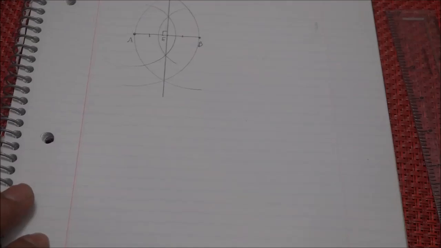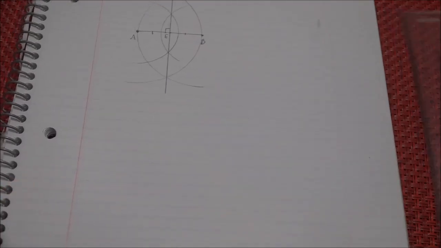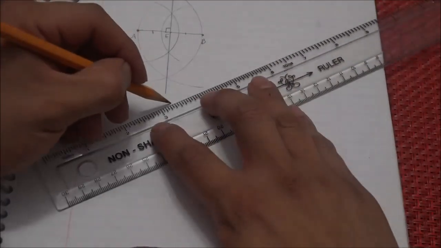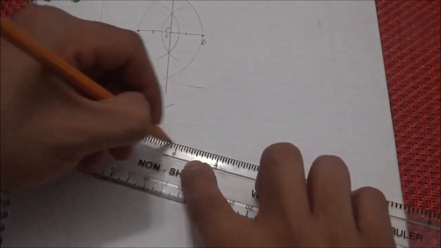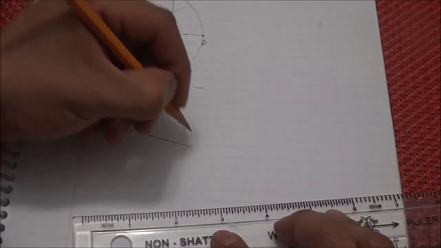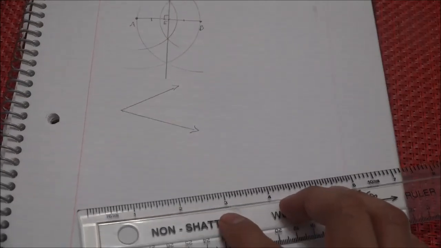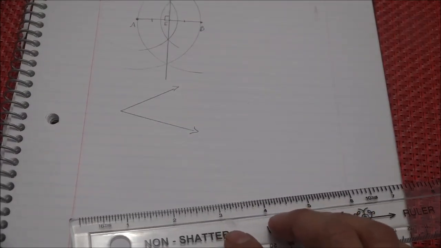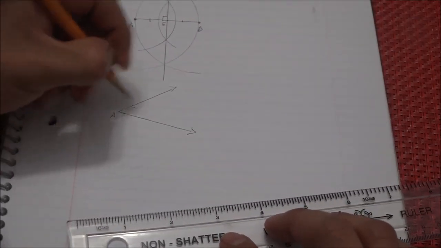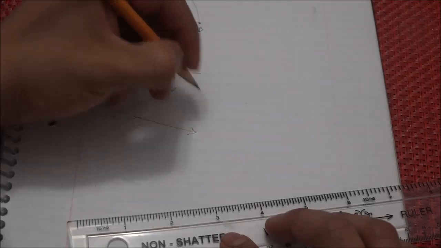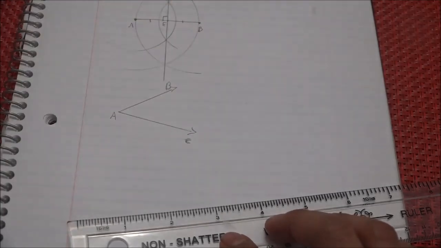All right, now I'm going to show you how to construct an angle bisector. If you have an angle like that, and you want to construct the angle bisector, let's label this A, B, and C. It really doesn't matter.